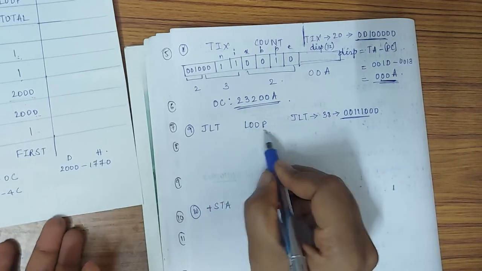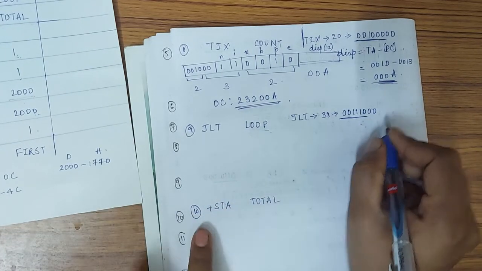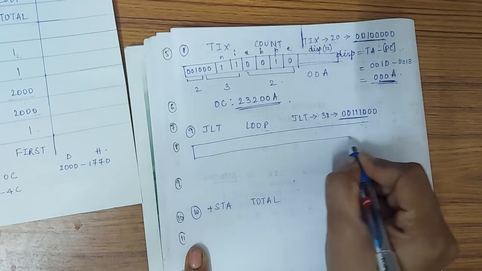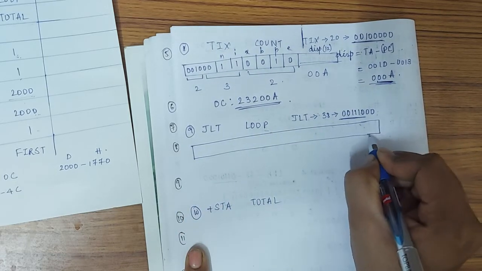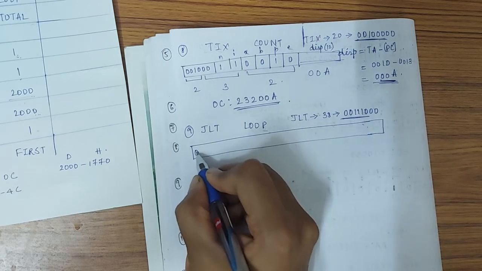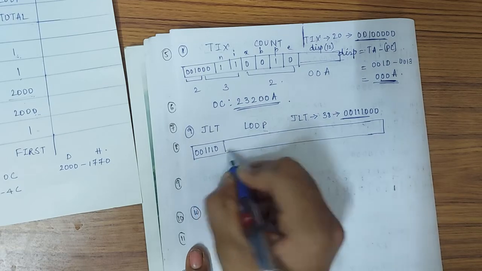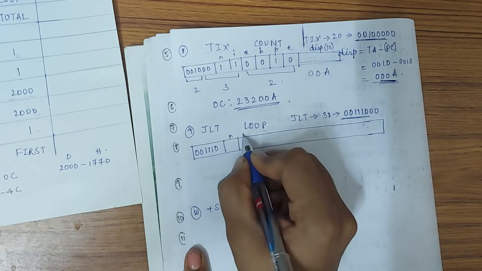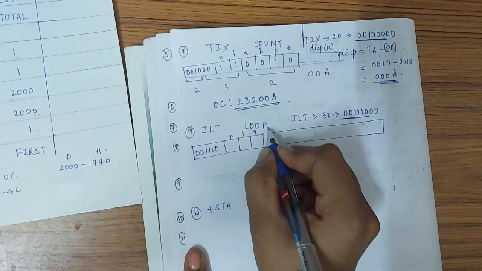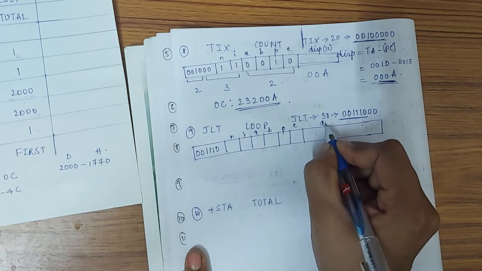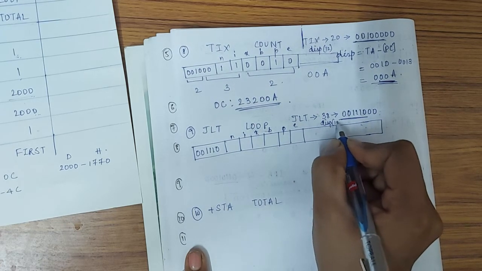This is a format 3 instruction. We have to calculate the displacement. Before that, let us write the format, and then we will move on to calculating the displacement value. 001110 is the opcode value. N I X B P E, displacement, 12 bits.